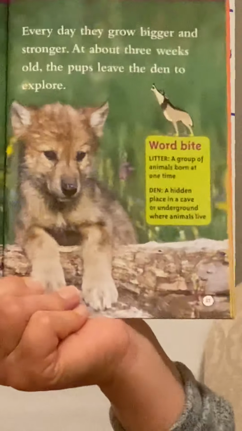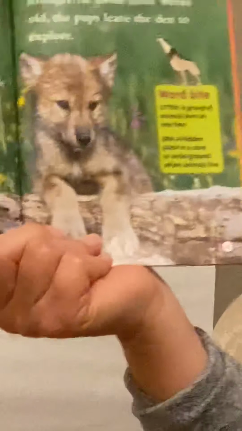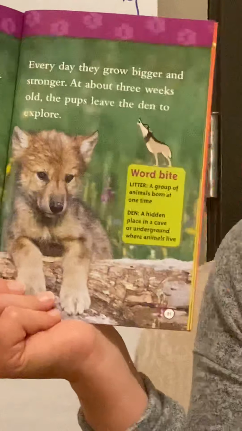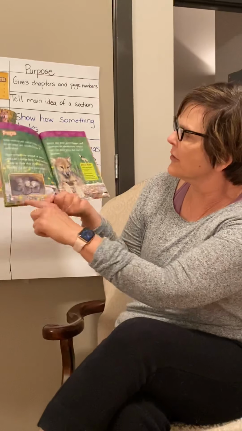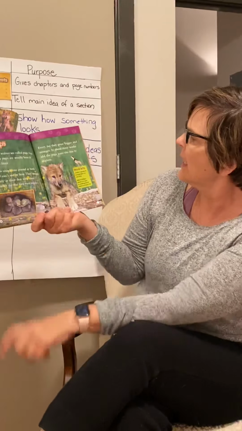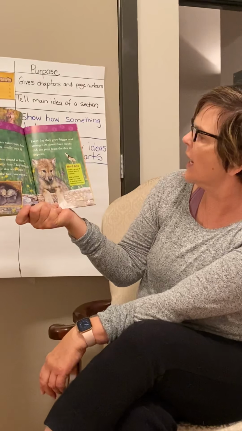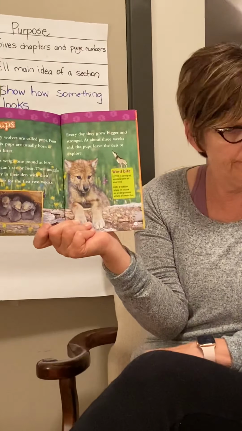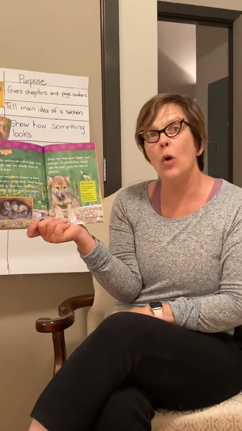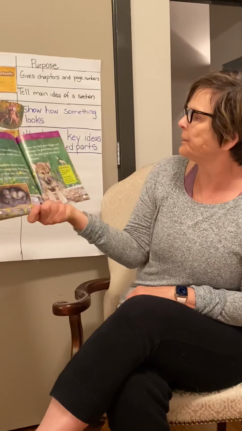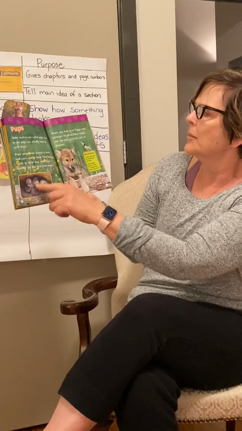Word bite. Here comes another vocabulary word. You ready, Maggie? Litter. A group of animals born at one time. Maggie was born in a litter, and wolf pups are born in a litter. So are kittens. Den. Here's the den where the pups are born. A hidden place in a cave or underground where animals live. Have you lived in a den before, Maggie? She said no, but my ancestors did. Look at these photographs. Beautiful pictures that help us learn more about wolves.